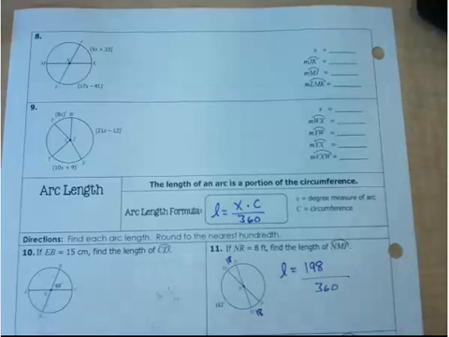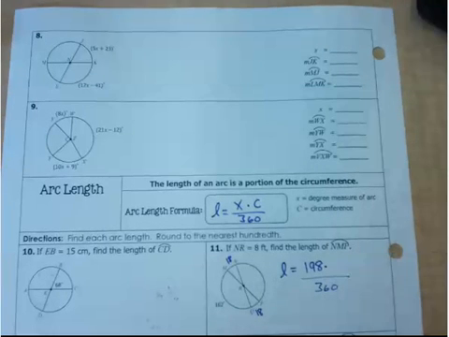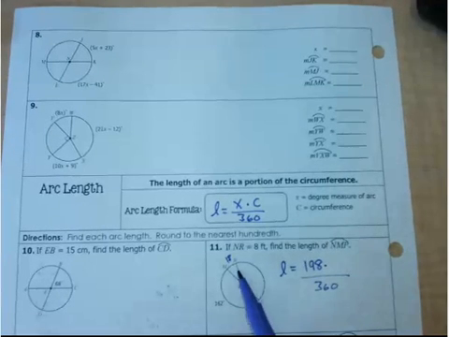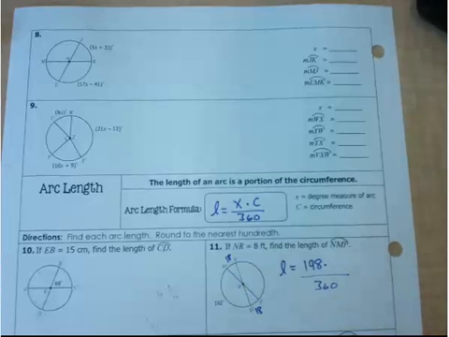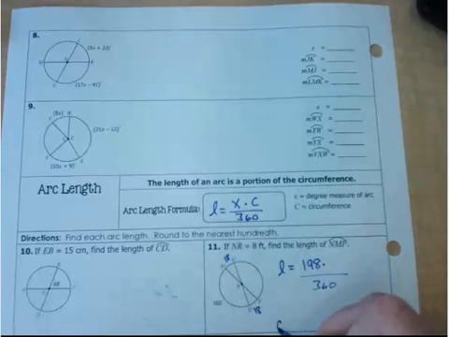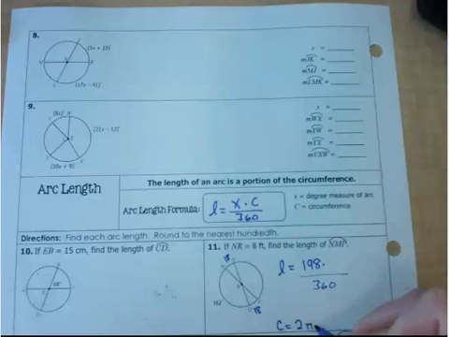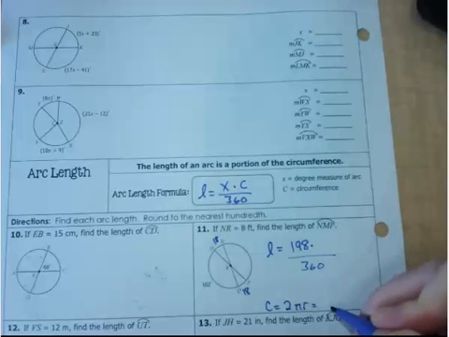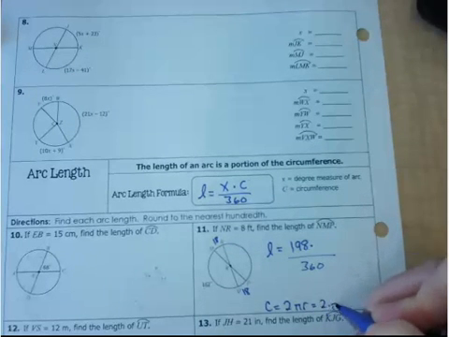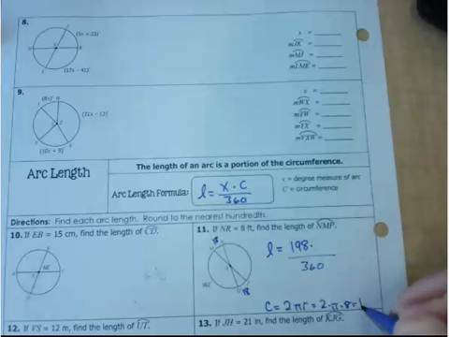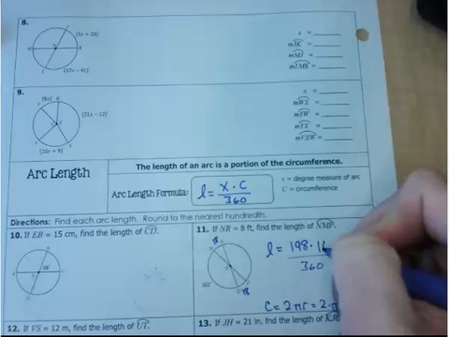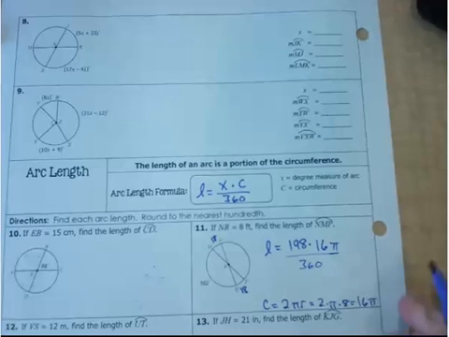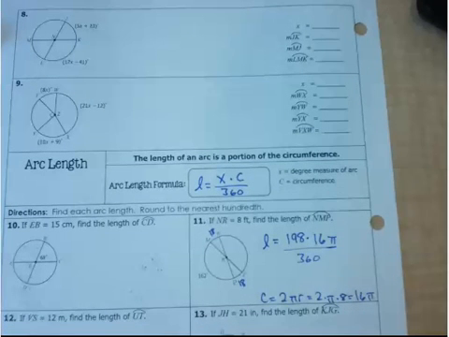So the only thing I have left to do is determine my circumference. So here they tell me that NR is 8. So I'm going to just substitute that in. I'm going to use 2 pi r because they gave me the radius. And so I would take 2 times pi times 8, which is 16 pi, plug it in up here, I would do the whole problem, and then at the end, just round it.